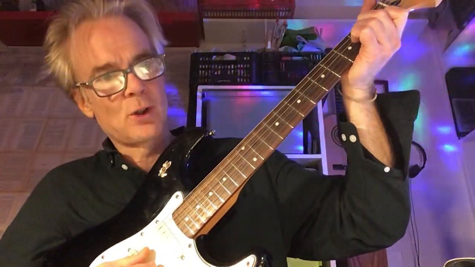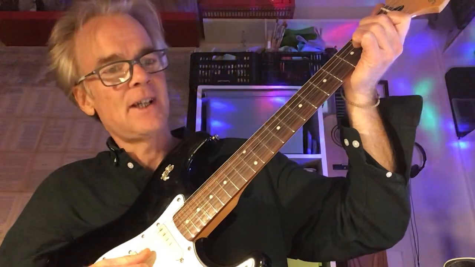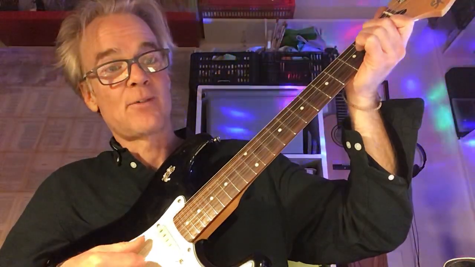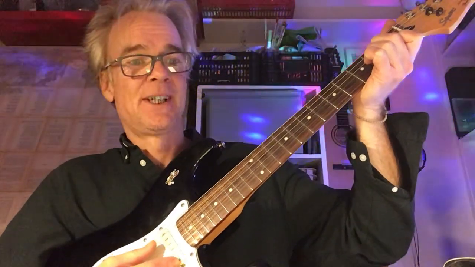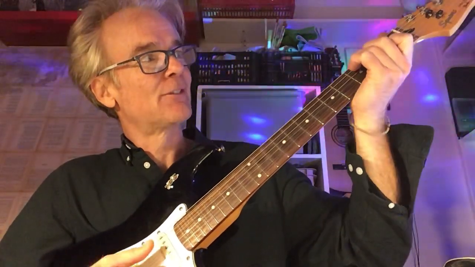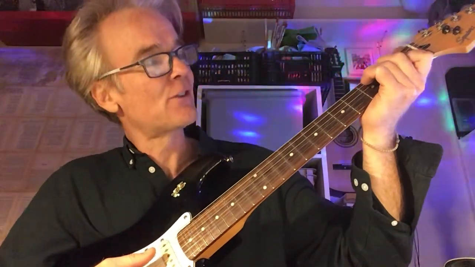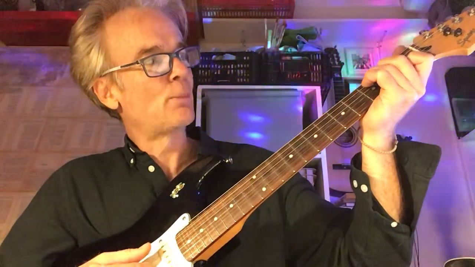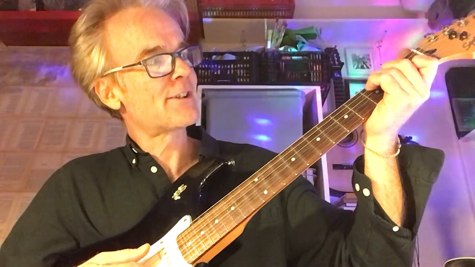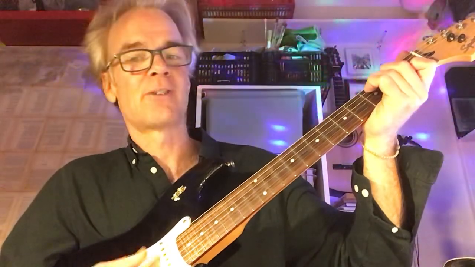So the A minor, if you don't know, right here, on the 1st string is open, the 2nd string is the 1st fret, the 3rd string is the 2nd fret, the 4th string is the 2nd fret, and the rest are open. That's an A minor chord. A C is the first string open, second string on the first fret, third string open, fourth string on the second fret, and fifth string on the third fret.